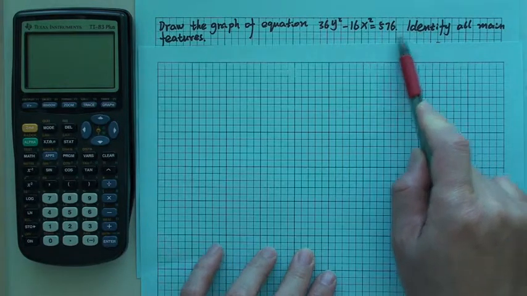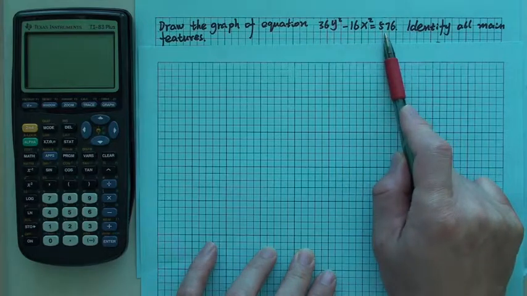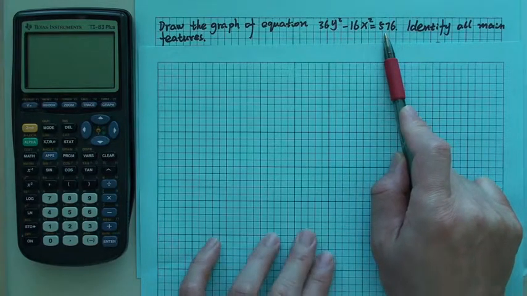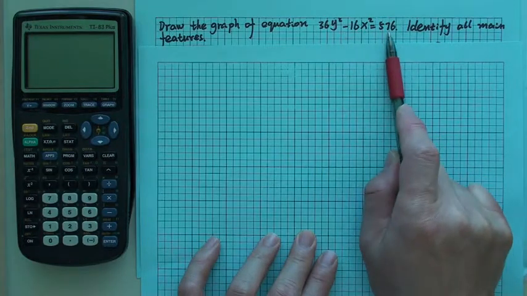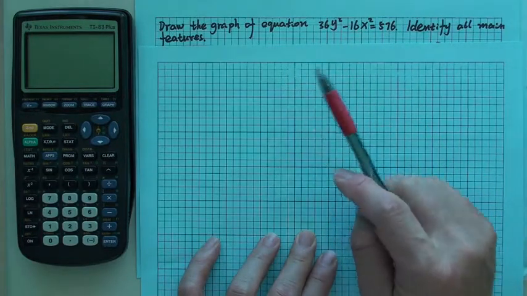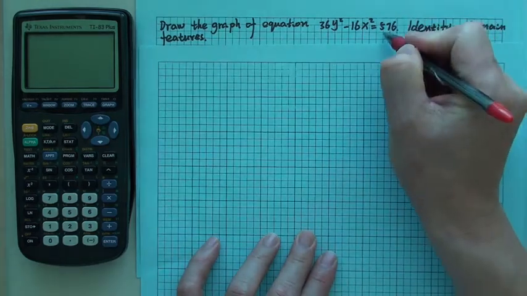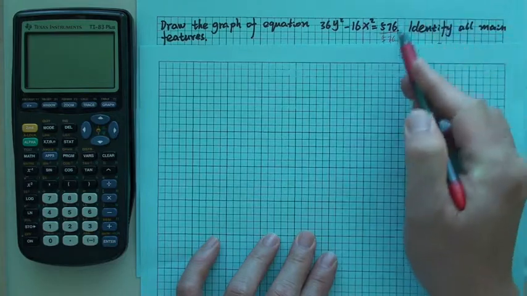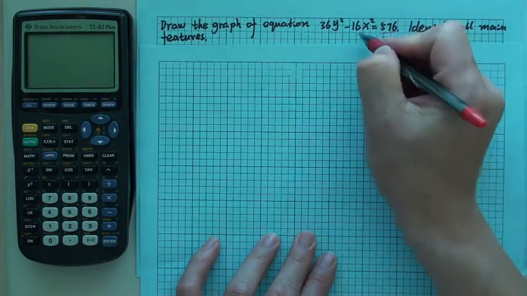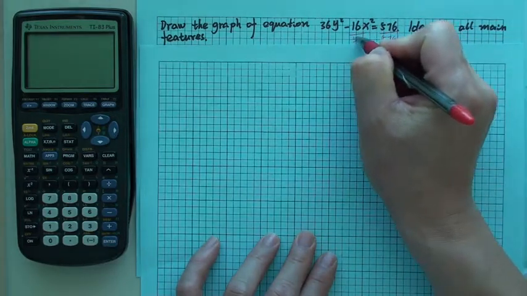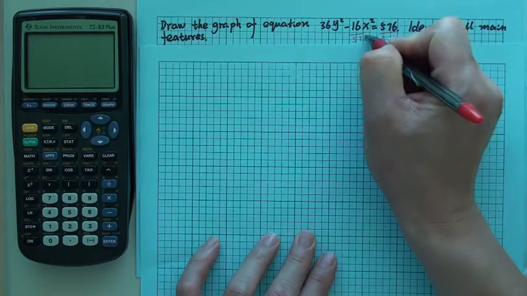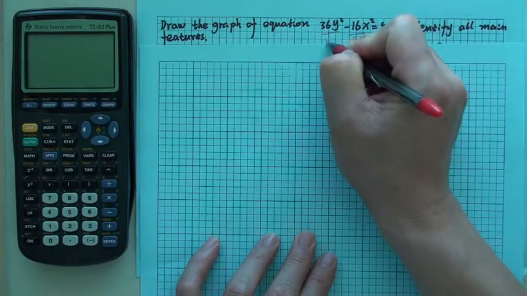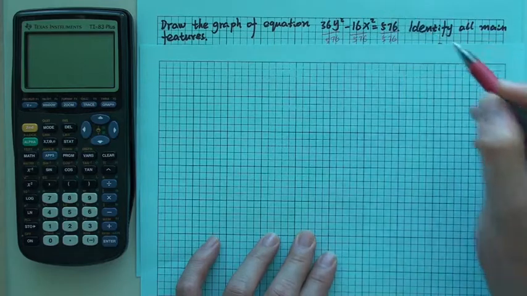Now, this equation is not in standard form, so the first thing we want to do is change it into standard form. That means everywhere we need to divide by the same number, 576.